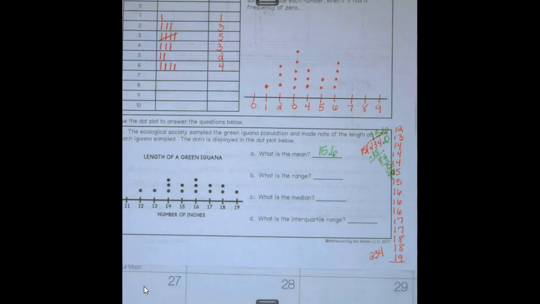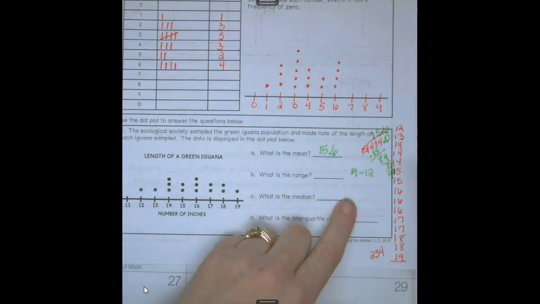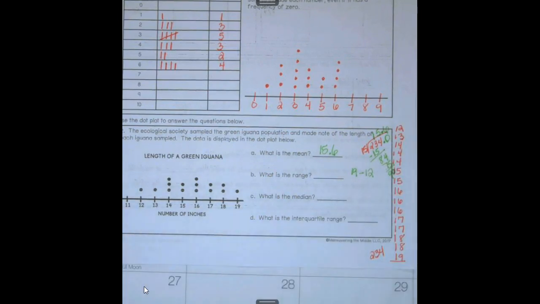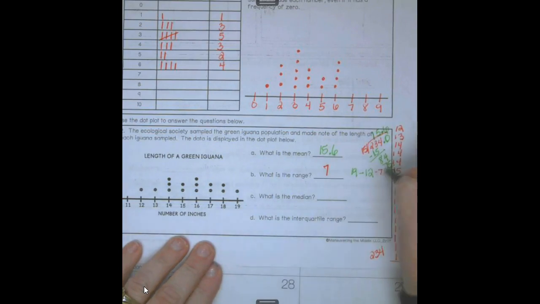B, what is the range? What is my biggest number? 19. What is the smallest number? 12. 19 minus 12 is 7. 19 minus 12 is 7.